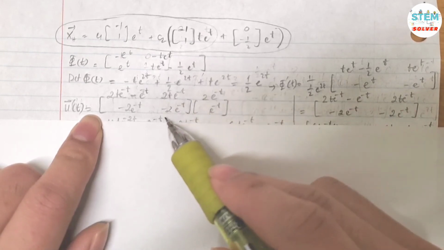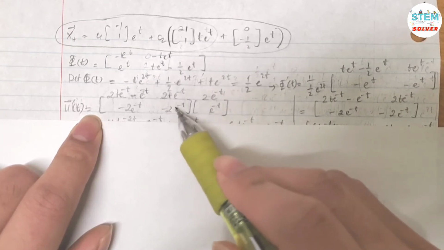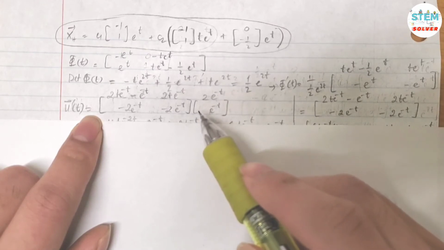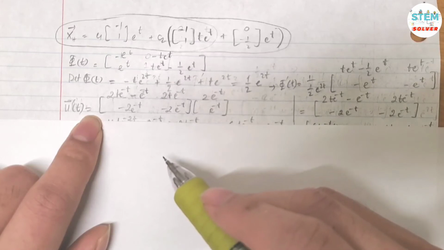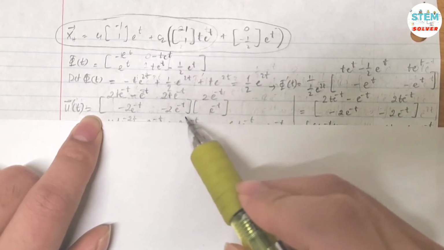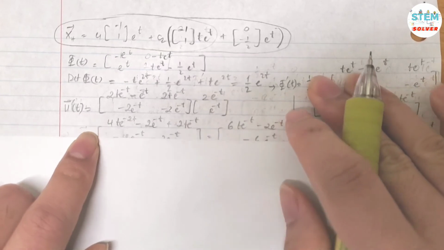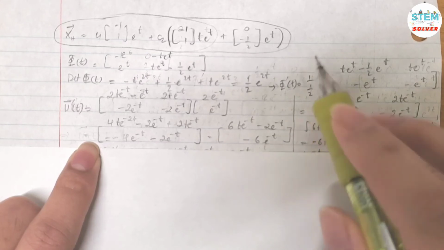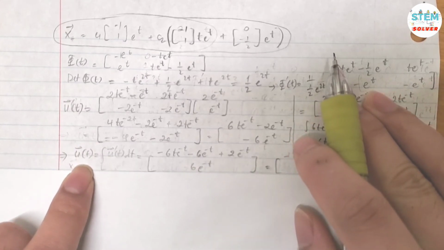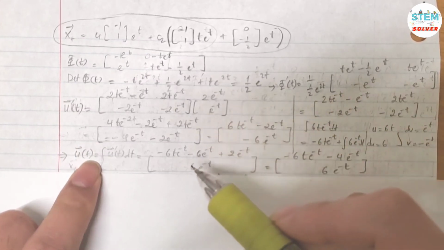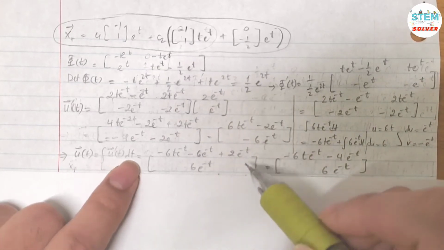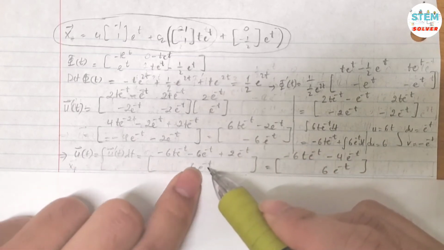A little note here: do not switch the order, the position of these two matrices, because multiplying matrices is different from multiplying numbers or variables. If you switch their order, it will give you a different answer. If I multiply these together, it gives me this matrix. Simplify this, it gives me this one. Then u of t, which I get by integrating u prime of t. Integrating this one gives me this one.